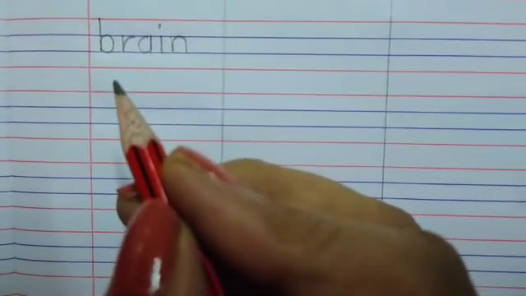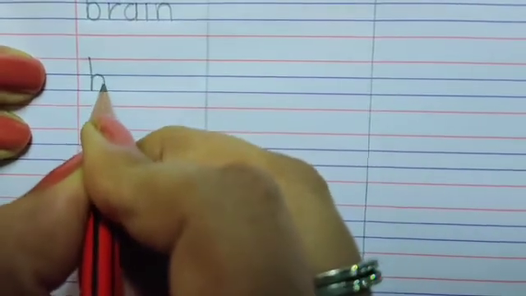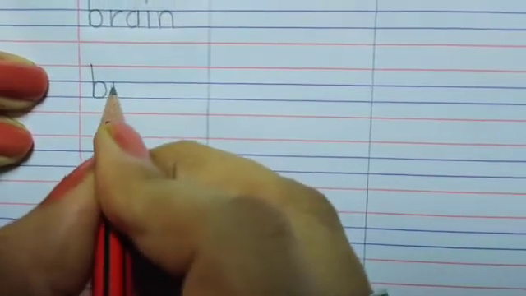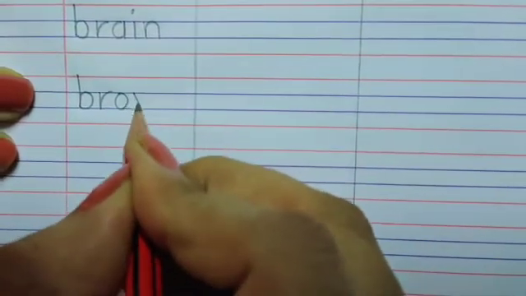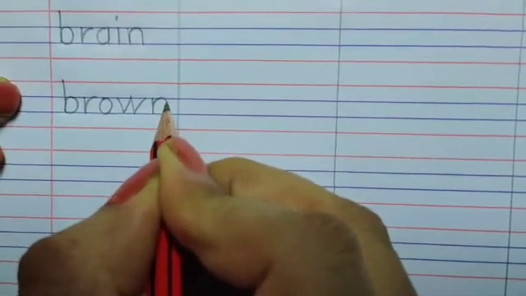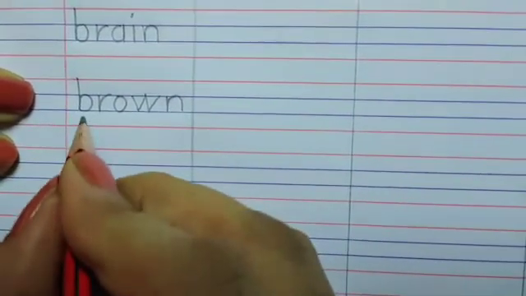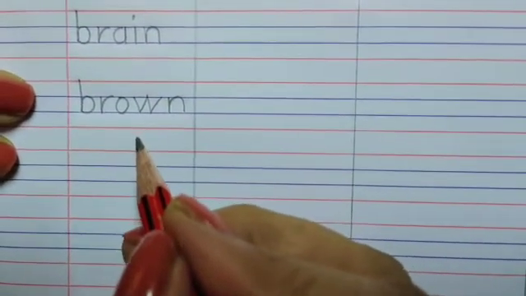Brown. B-R-O-W-N, brown. From the red line, you come down, you go up and you curve, B. Down, up and curve, blue line to blue line, R. O, blue line to blue line, down and up, blue line to blue line, W. Down, up and curve and down, N. B-R-O-W-N, brown. Brown is a color.